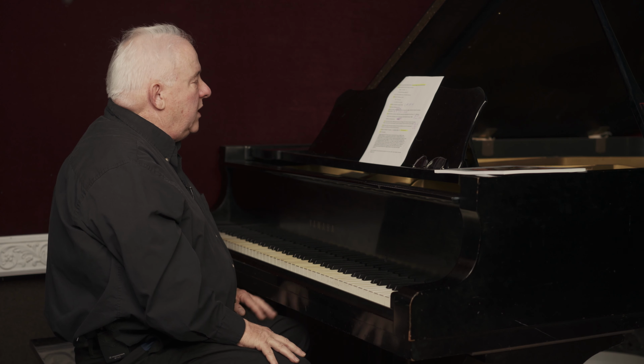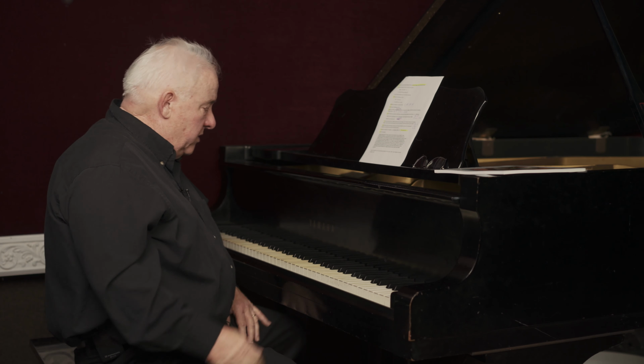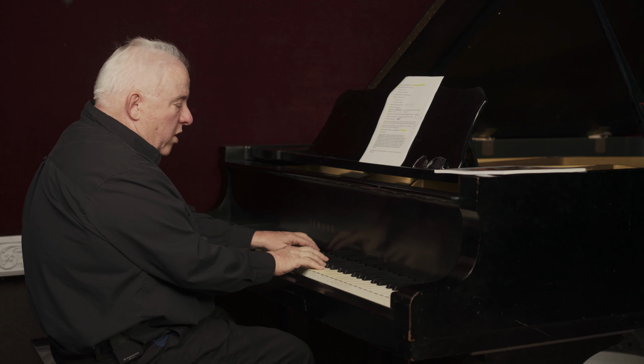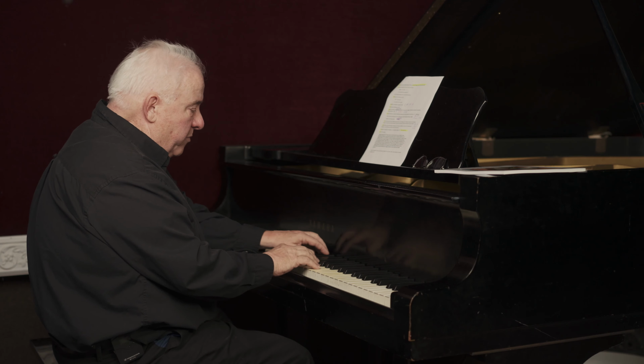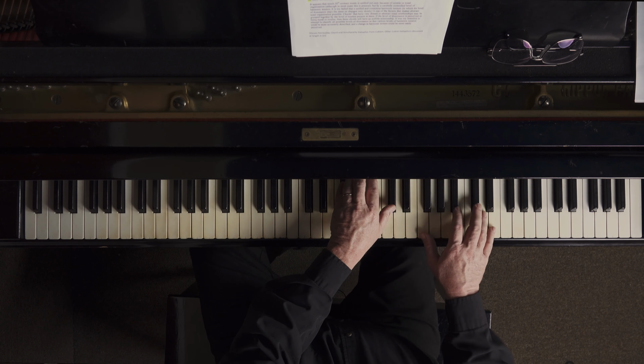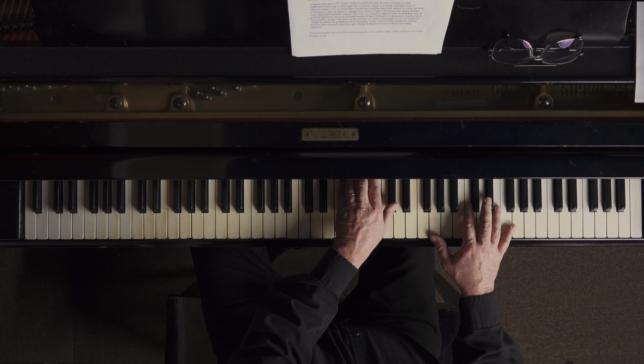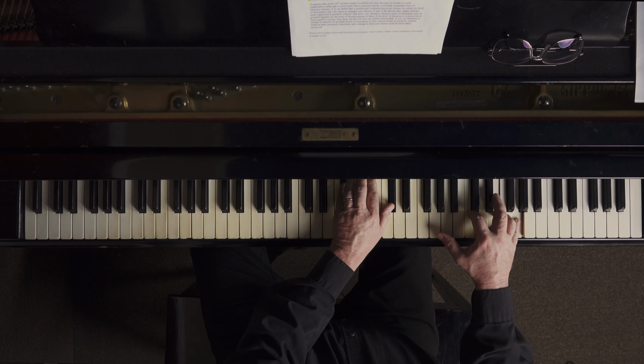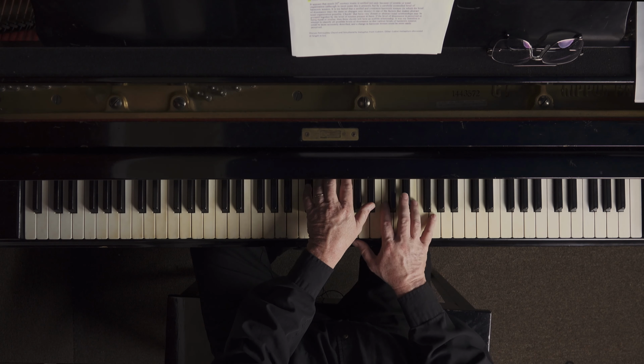Finally, we get to Petrushka. This is by Stravinsky in 1911. We get to the Petrushka chord, which is a C major over F major. That's Petrushka's leitmotif. Various permutations of that.